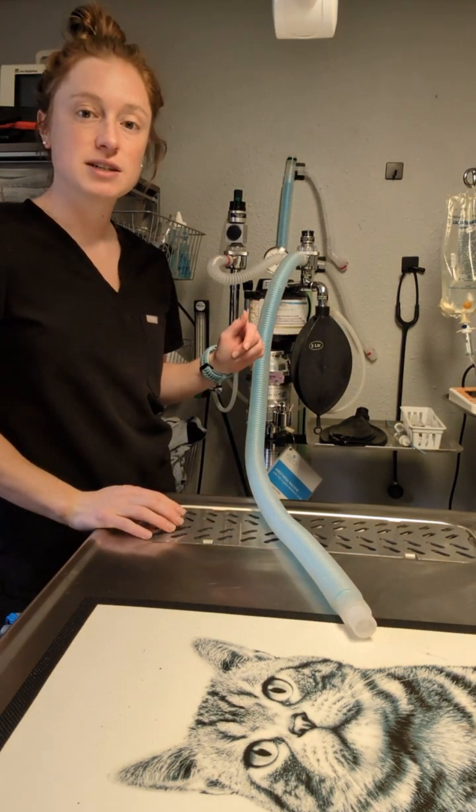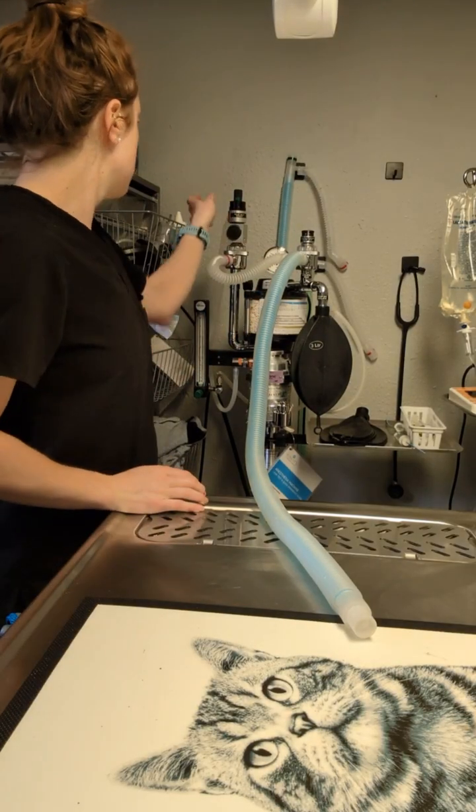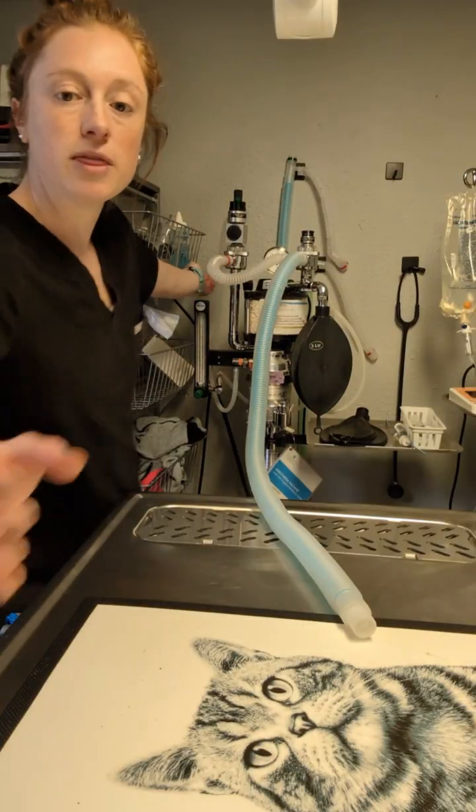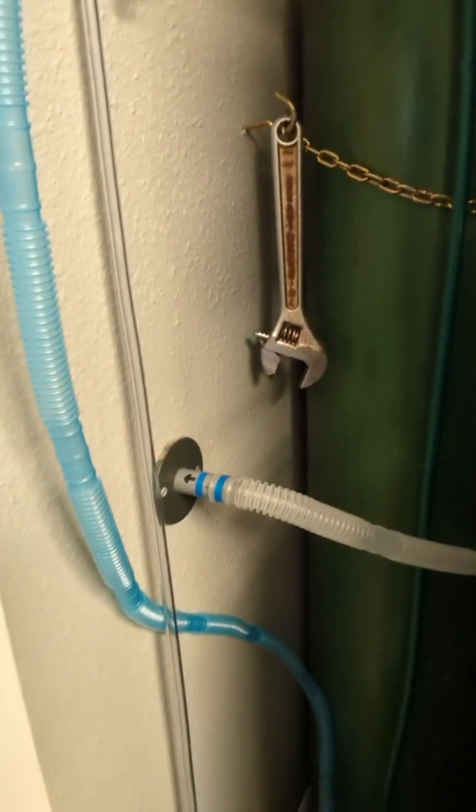Our scavenging system is just a passive system that goes to the wall vent. So again, it goes through this tube in the back. It goes behind our anesthesia cart, and it goes just out into the outside world.